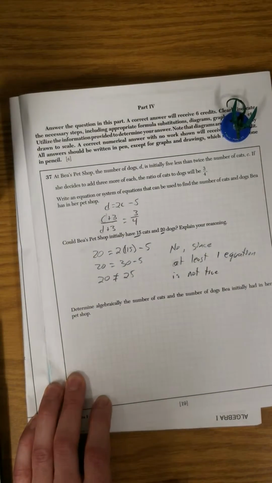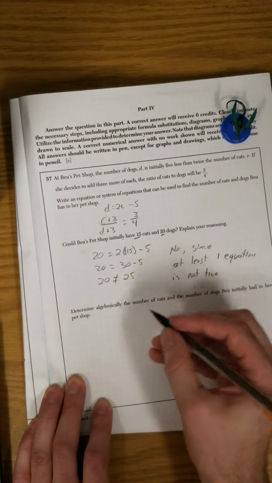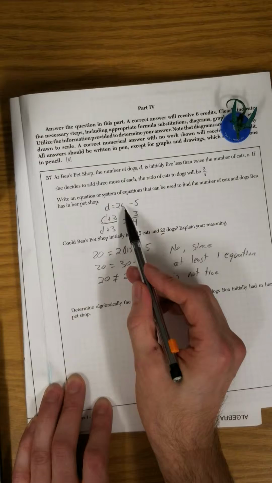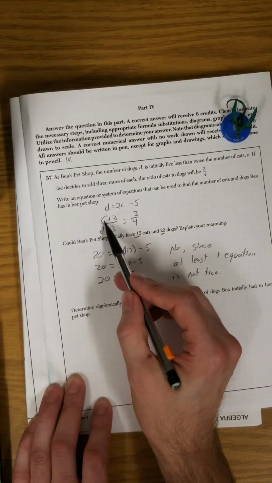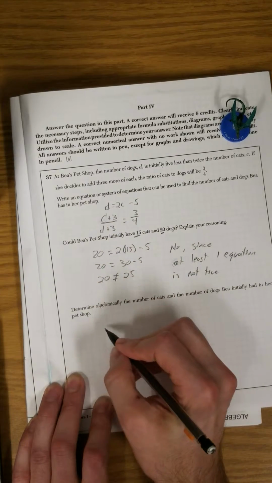Finally, we'll determine algebraically the number of cats and the number of dogs. So to do this, we can do a little bit of substitution. We know the value for D here is 2C minus 5. So let's take the value for D and substitute it in for D in our second equation in the system.